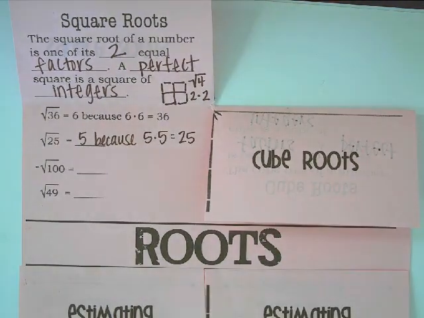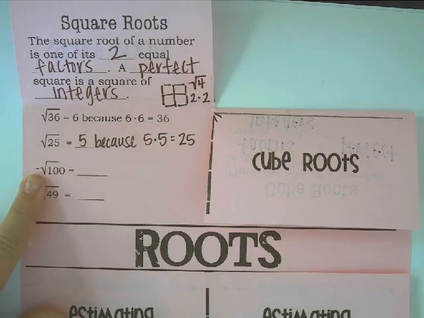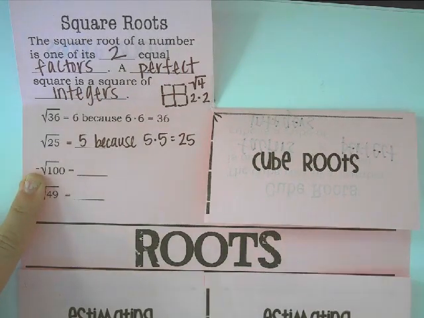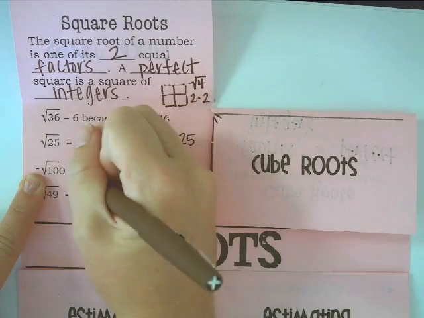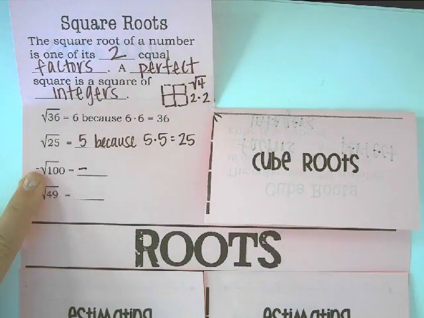Now, what might help is if you write a list of these numbers multiplied by itself as you think this through. This next one's a little tricky. There's a negative sign out to the side. Knowing that it's negative on the outside tells me that my answer is going to be negative as well.